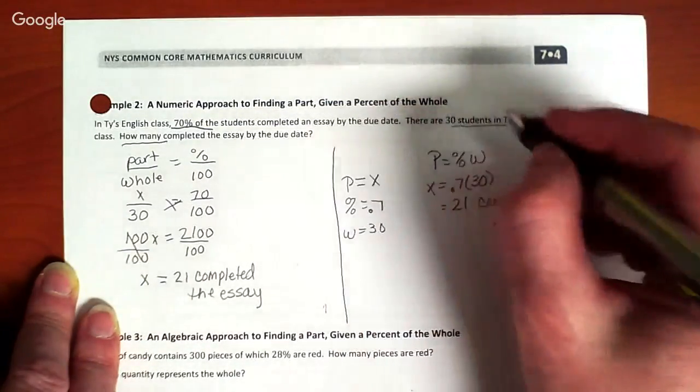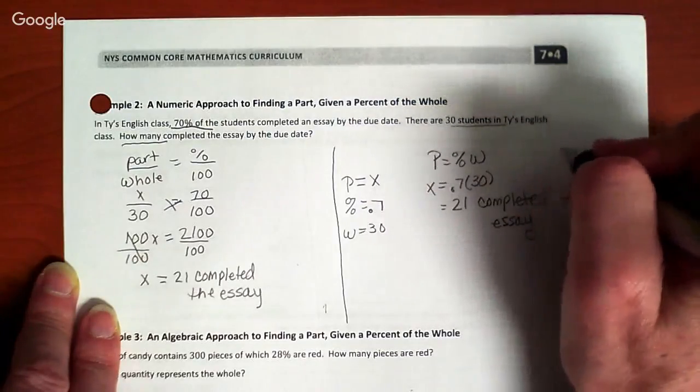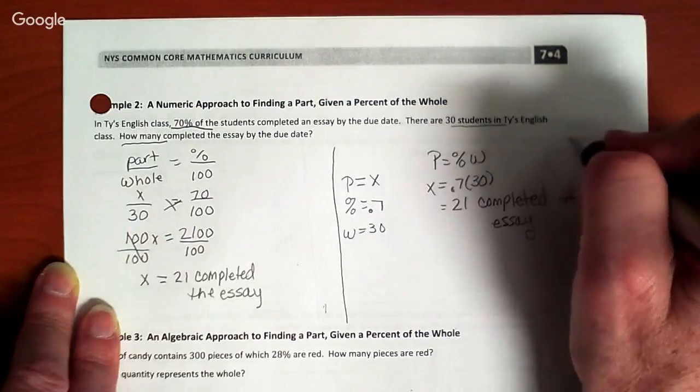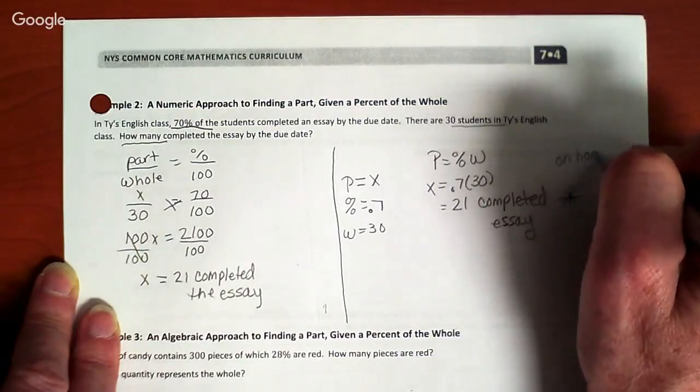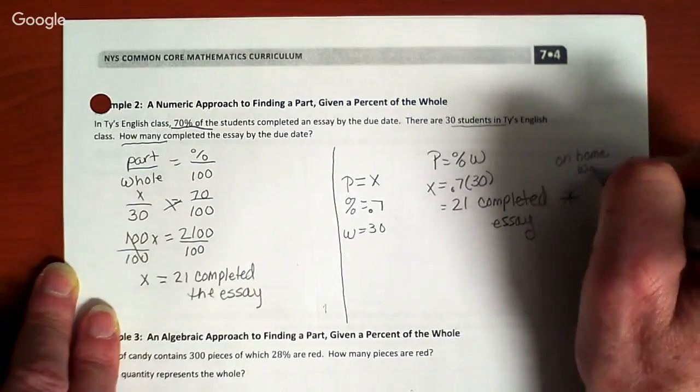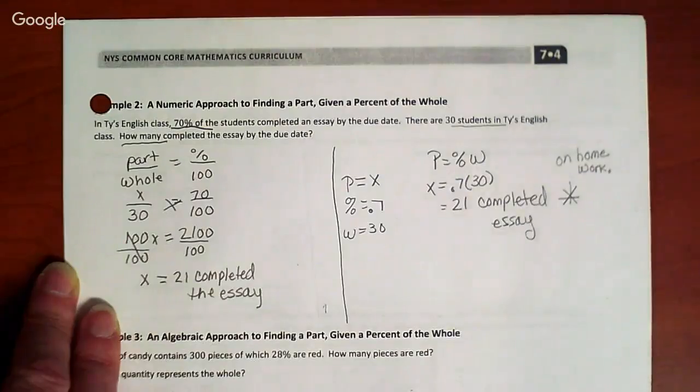This right here is the formula I want you to use on your homework. And this ends the lesson for today.